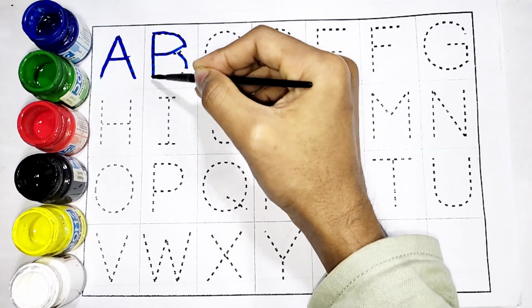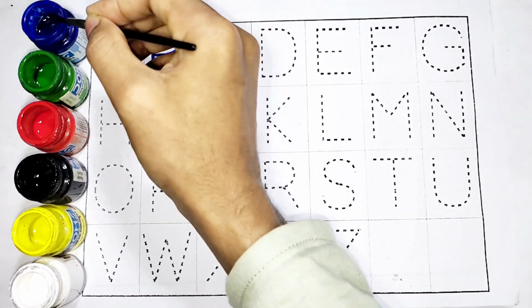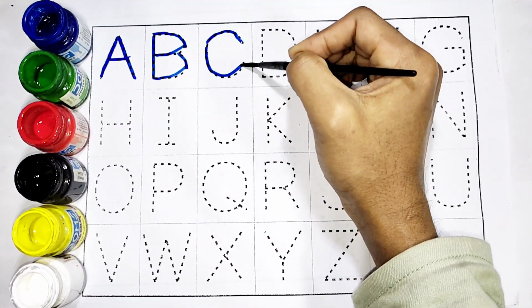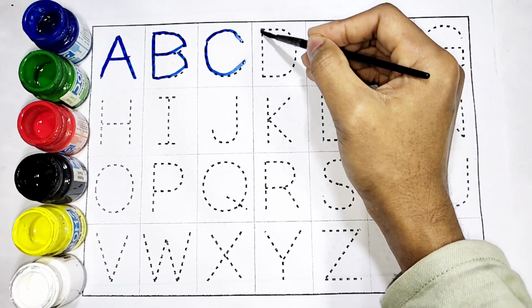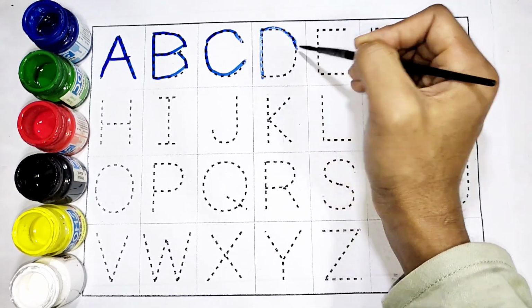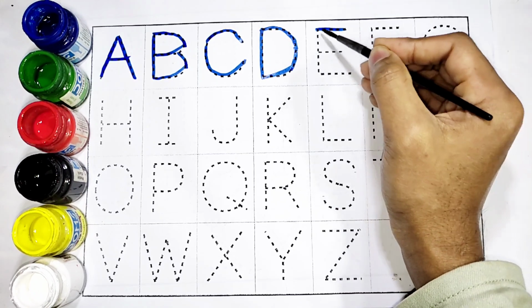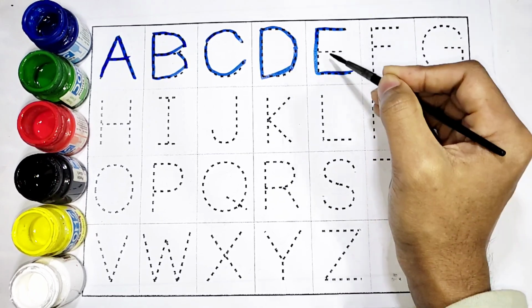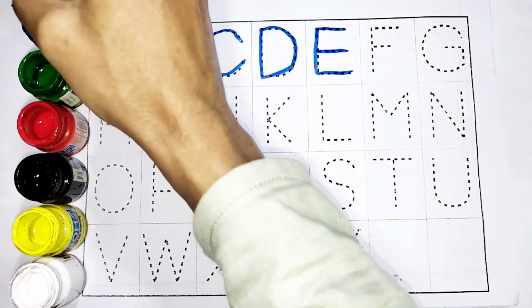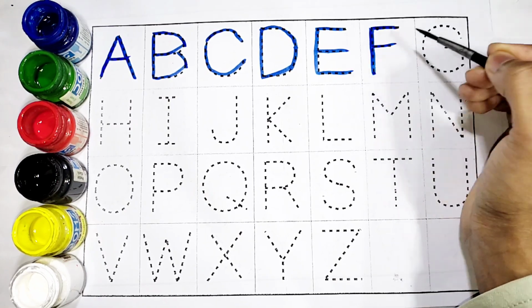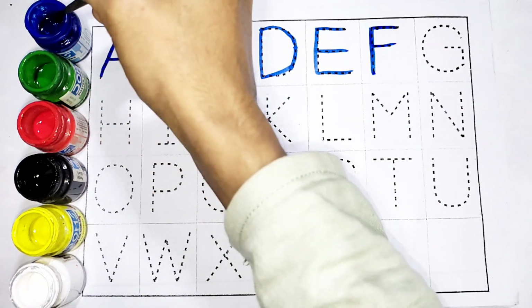B for ball, B for bat. C for cow, C for cat. D for dog, D for doll. E for egg, E for elephant. Kids, the next one is F. F for fish, F for fan.